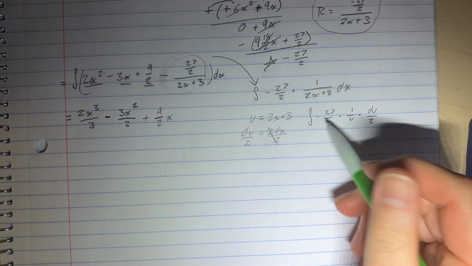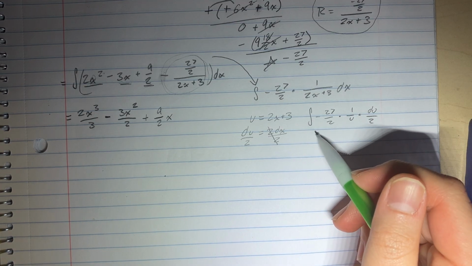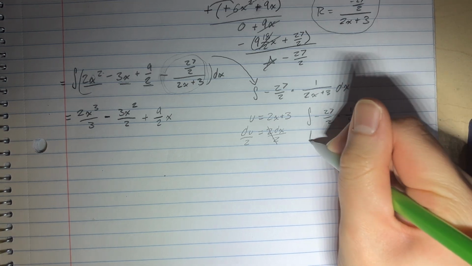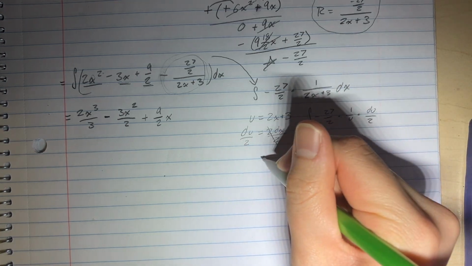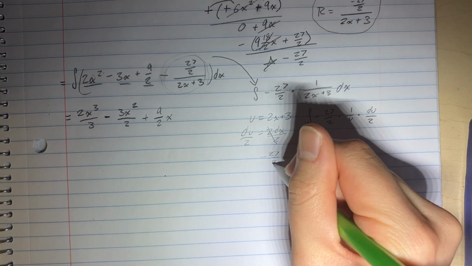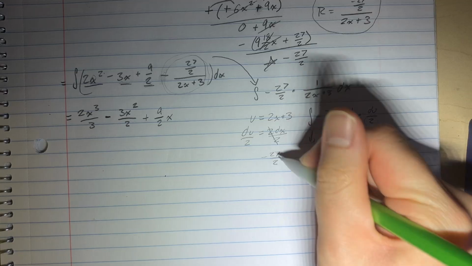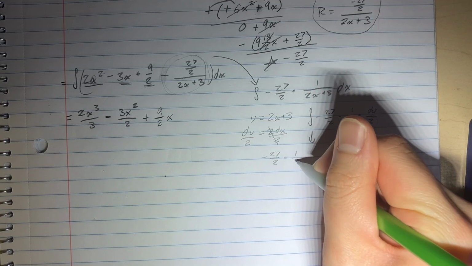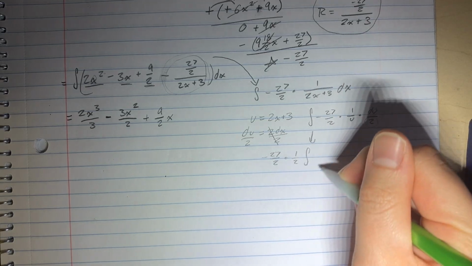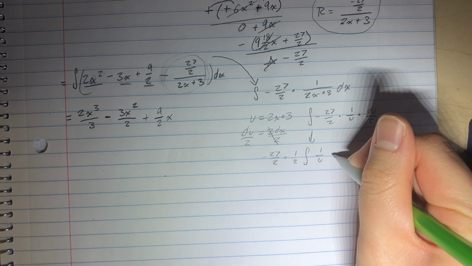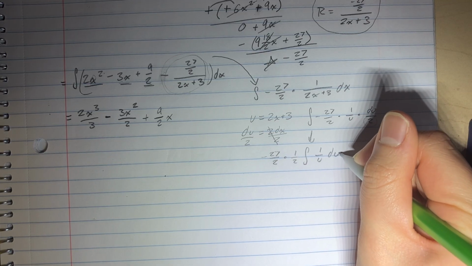Now we should start moving our constants that we're multiplying by outside of the antiderivative. So it's going to be negative 27 divided by 2, and then this right here will actually move as well, so times 1/2. They're outside of our antiderivative, and now we are just left with 1 over u times du.